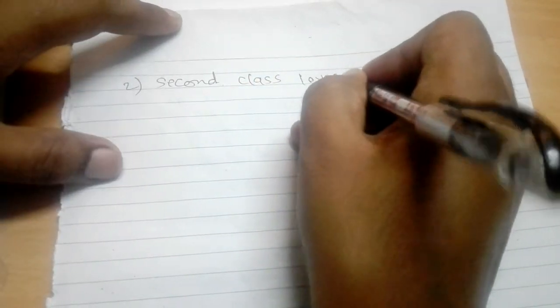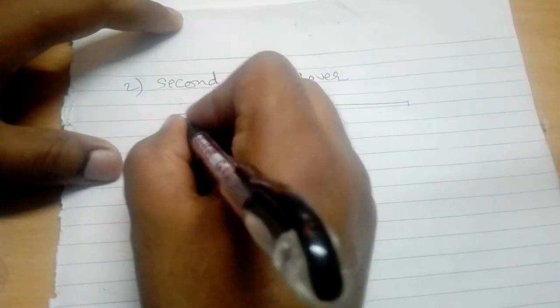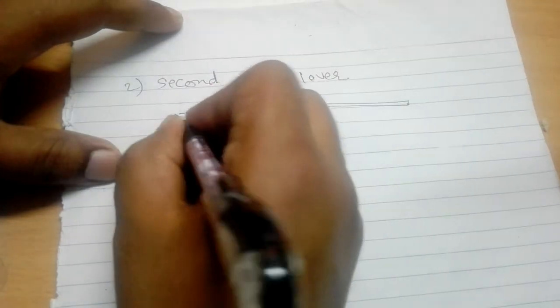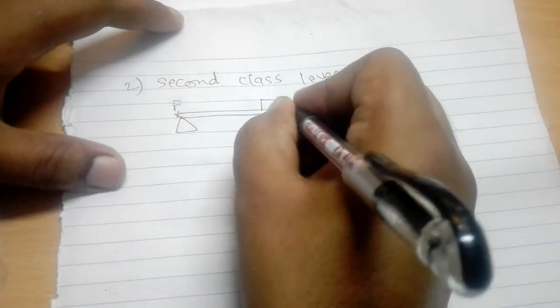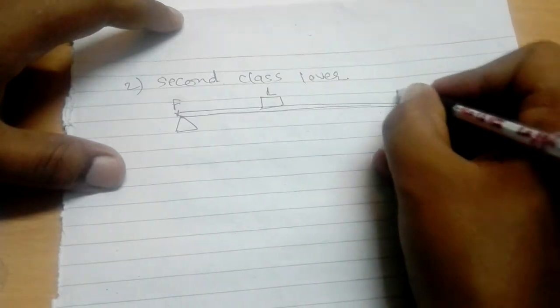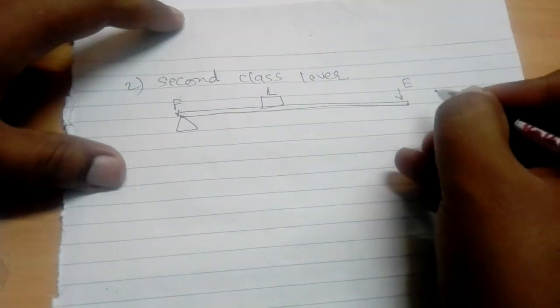Now let's go to second class lever. Number 2, second class lever has only one case. In second class lever, fulcrum lies at one end, load lies in middle, and effort lies at another point.